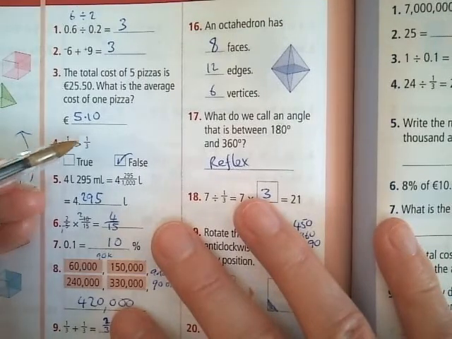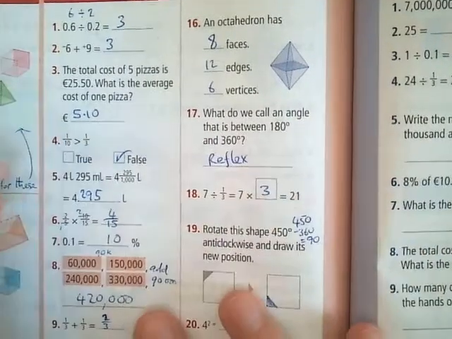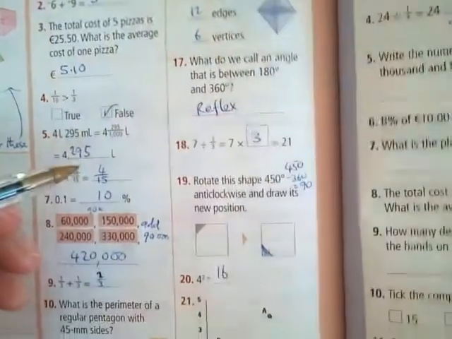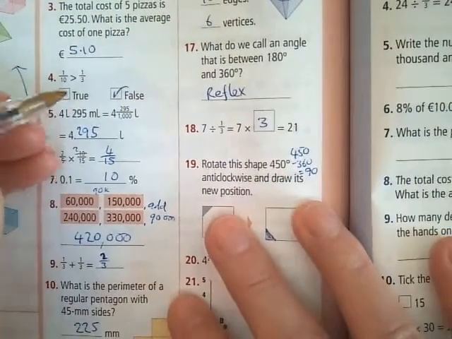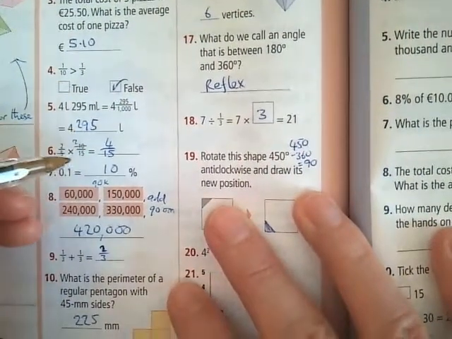Question number 4. 1/10 is greater than 1/3. No, that's completely wrong. False. Question number 5. 4 liters and 295 milliliters is 4.295 liters.